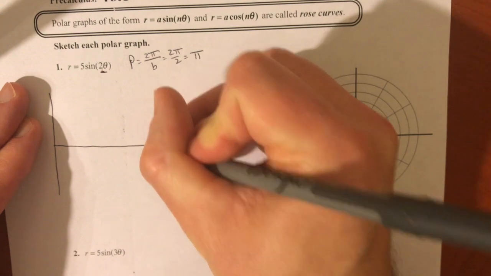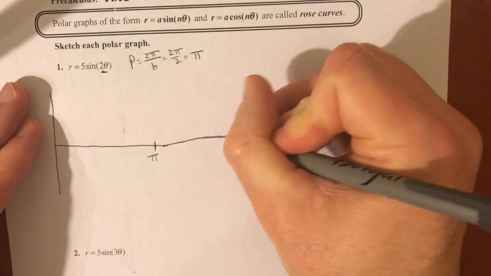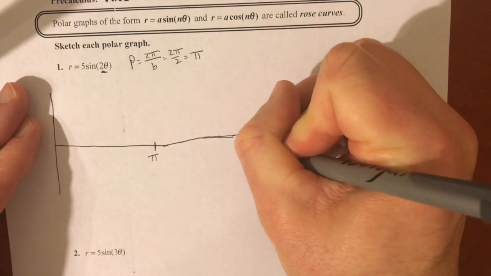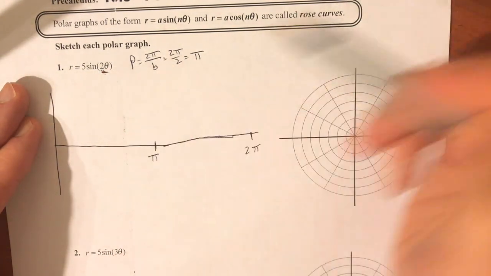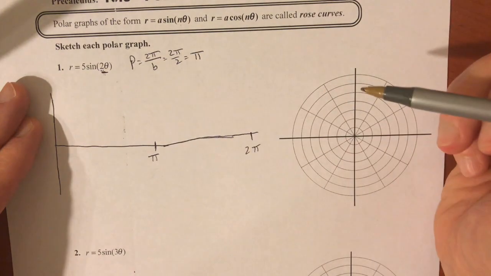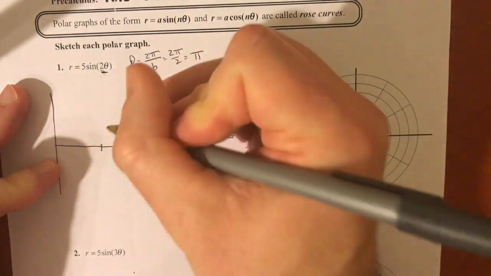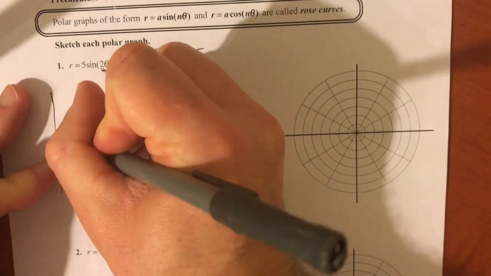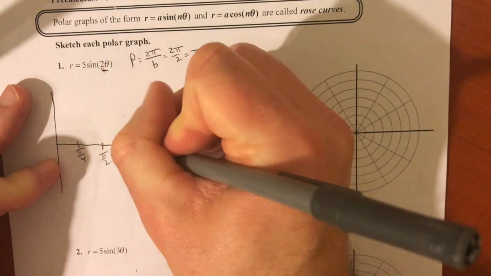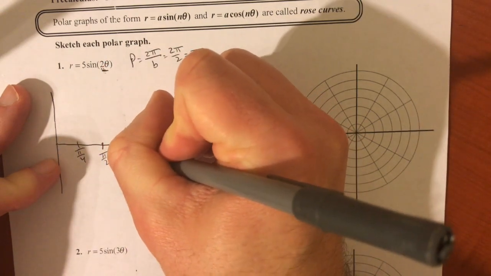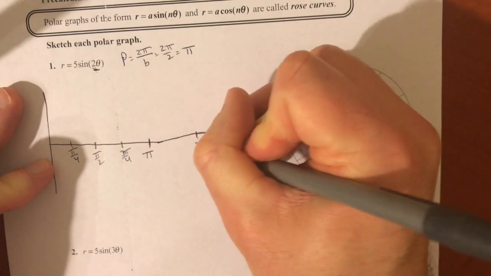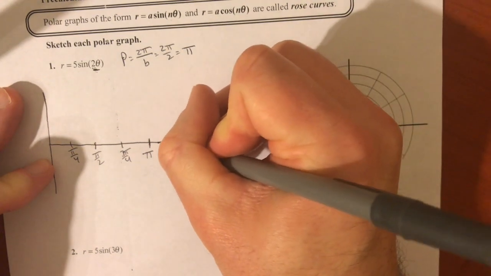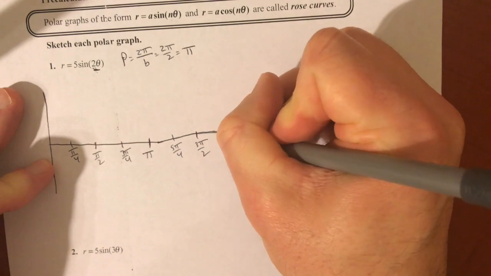The rest of us, let's just do a little sketch here. But I'm still going to go all the way to 2 pi, which just means I'm going to get through 2 cycles because of that 2. So there's pi over 2, 3 pi over 4, 3 pi over 2, 5 pi over 4, 7 pi over 4. Remember, these are just rough sketches because they get you a lot of points in a hurry.